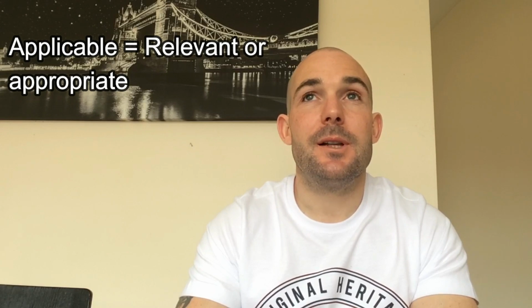So for example, if there are certain rules in the company you work for, they are applicable to all staff members. So basically what you're saying is that the rules apply to all staff members, but you could say the rules are applicable to all staff members. So that's applicable and it means relevant or appropriate.